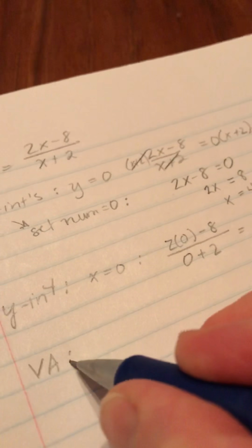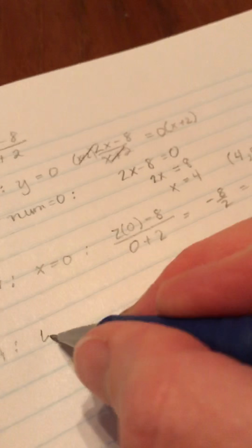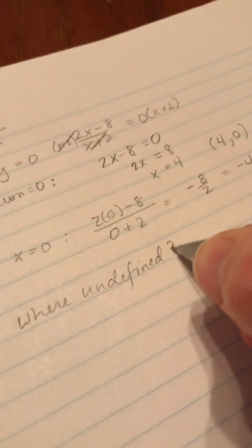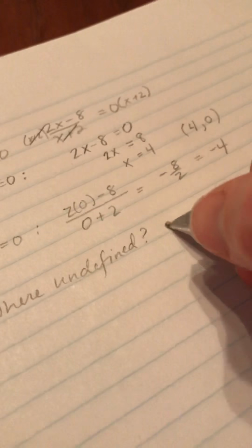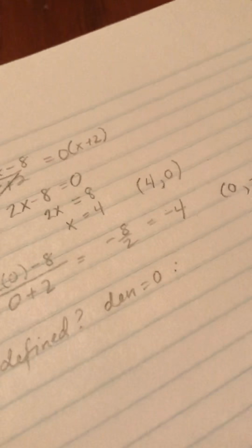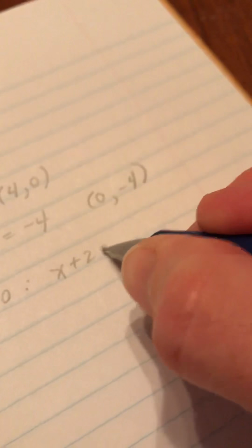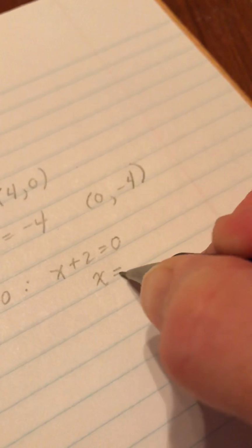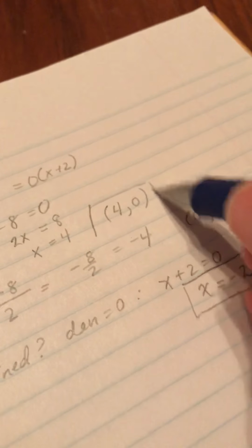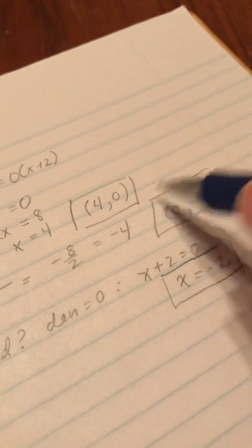All right, for vertical asymptotes, what you want to look for is a break in the domain, which is where is it undefined? That's where it's going to have a vertical break. And that's where the denominator is 0. So for this function, that would be x plus 2 equal to 0. And solving for x, you get x equals negative 2. An equation of a vertical asymptote is always a line, x equals some number. The intercepts, of course, are points. The asymptotes are lines.